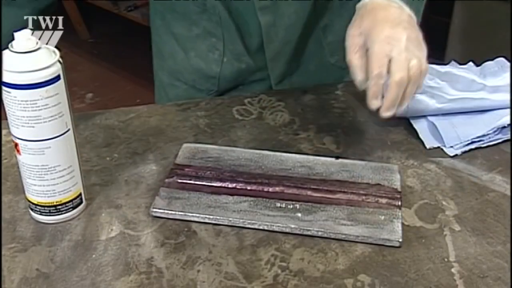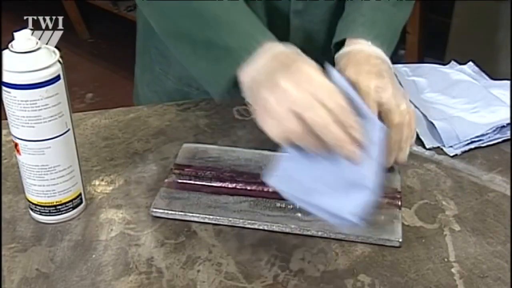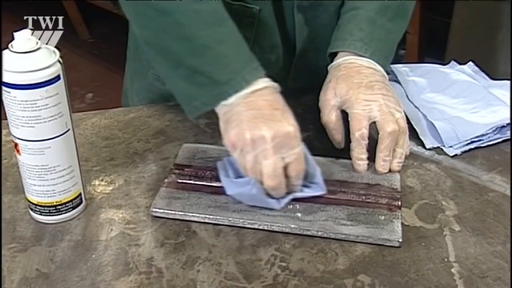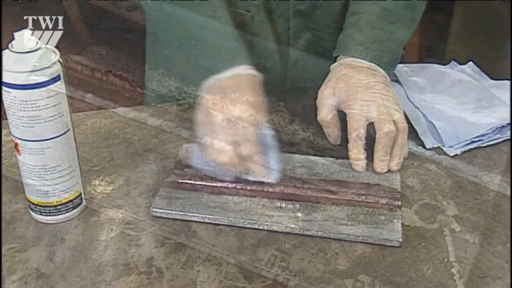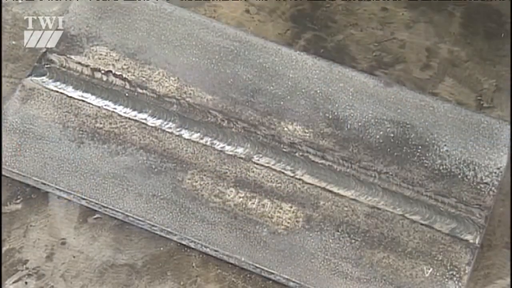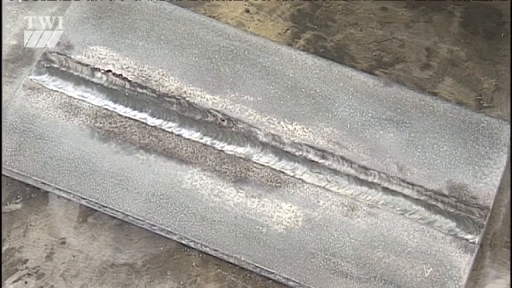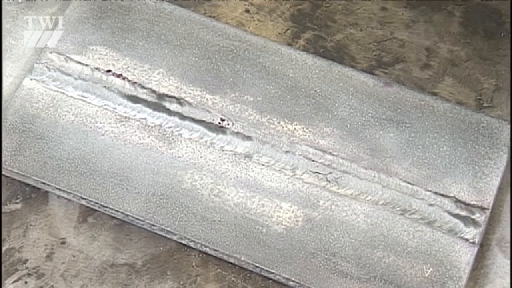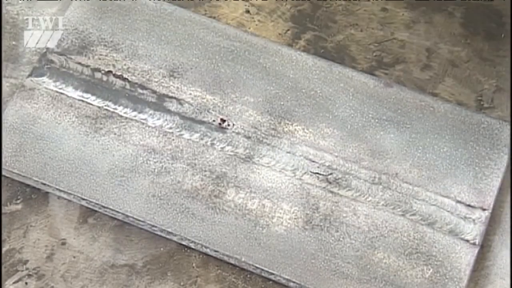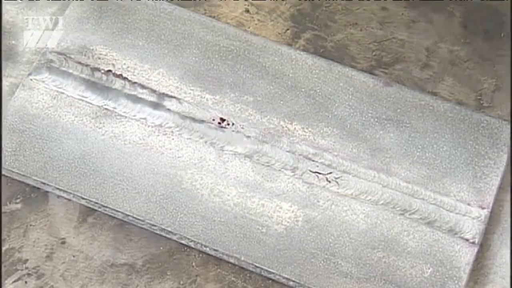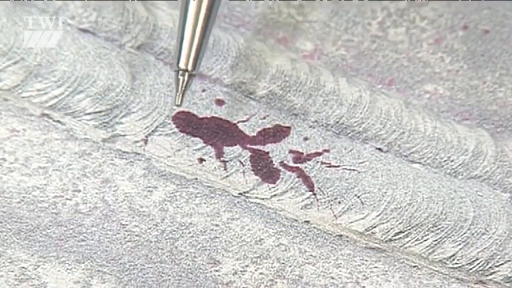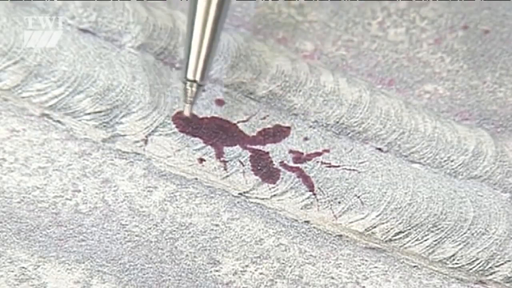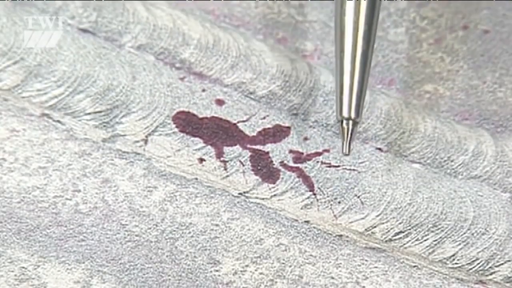After a specified period, the excess penetrant is wiped off and a powder developer applied. It works rather like blotting paper, drawing the penetrant out of the flaws so that they stand out in sharp contrast to the surrounding material. After a specified bleed time, the defects are recorded.